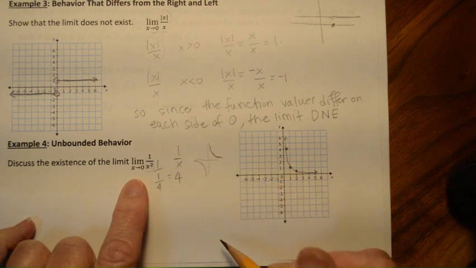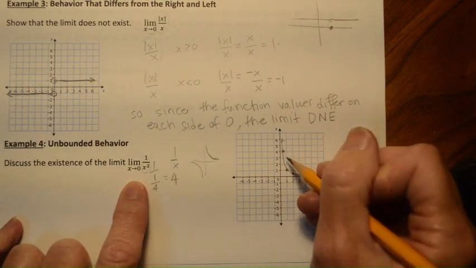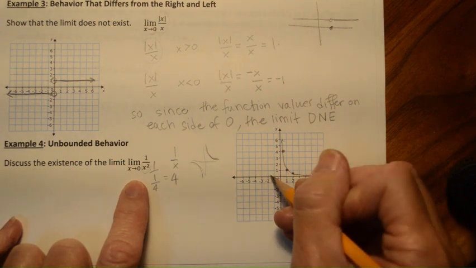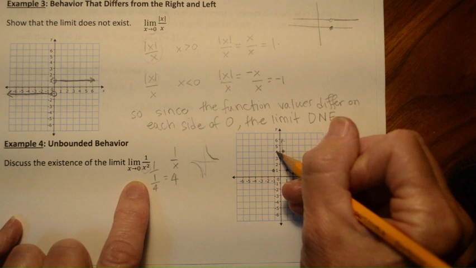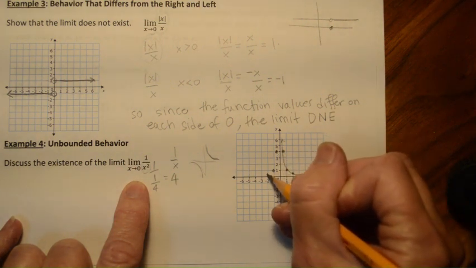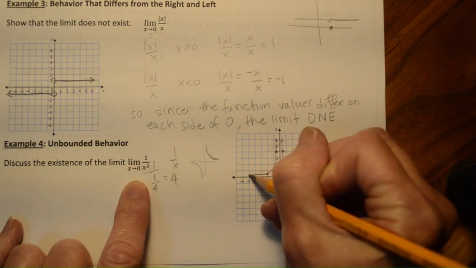here, because we're squaring, our y values are still going to be positive. And so we're just going to end up with the mirror image of this. So at -1, it's 1. At -1/2, it's 4. And at -2, it's 1/4. Something like that.